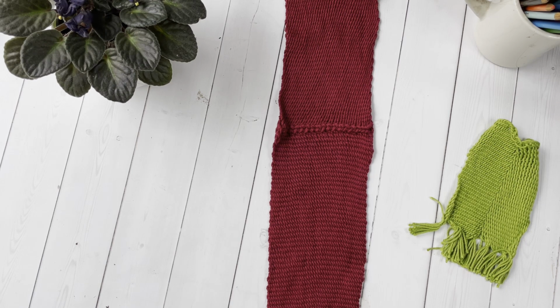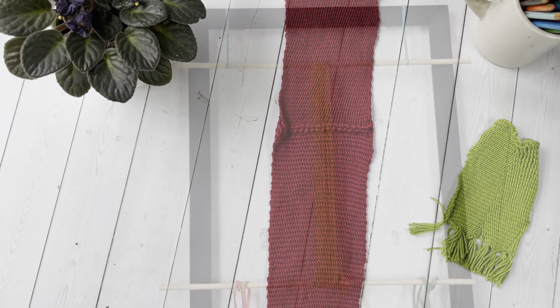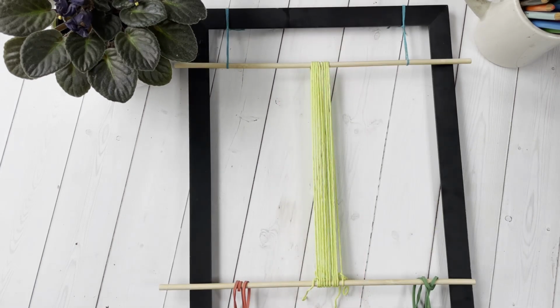It is important to note that any Sprang pattern or technique can be worked in S-twist just as easily as Z-twist, with the exception of interlacing, since both S and Z-twist are required to create interlaced Sprang. So let's get started working S-twists. I will show you how to work S-twists for a few rows and then switch to Z-twists so I can show you how the change looks.